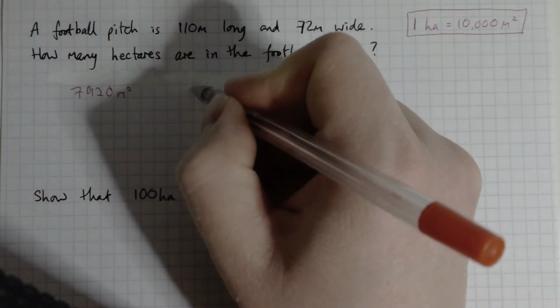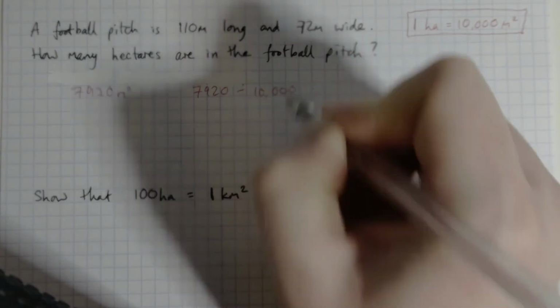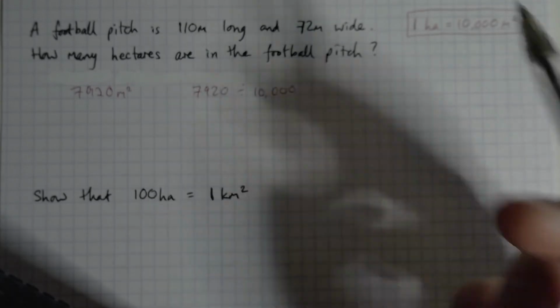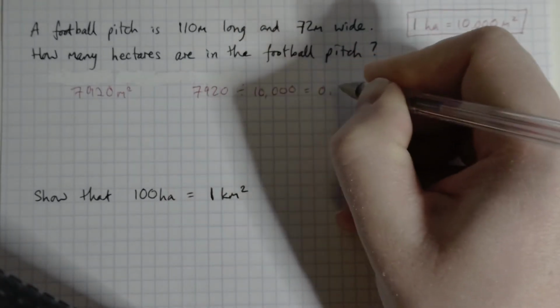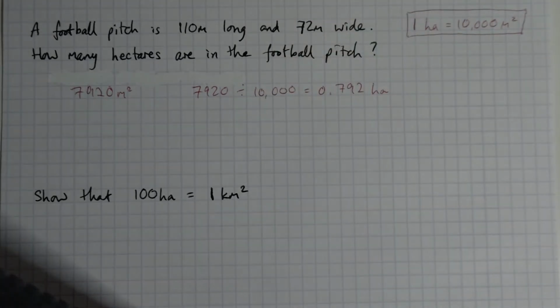So if I do 7920 divided by 10,000, you could do it on the calculator if you like, but let's just move the decimal point 4 places. So 1, 2, 3, 4, 0.792 hectares. So a football pitch is not quite a whole hectare. It's about 79% of a hectare, basically.